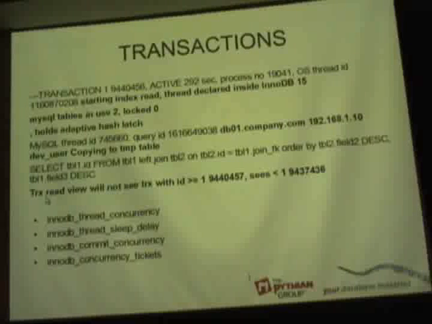So this transaction read view will not see transactions with ID greater than that. It sees IDs less than this, 436, and it won't see anything with ID greater than 457. So there's your multiversion concurrency control right there. Which means that when it's purging, it's not going to purge 9437436 until this query is done.